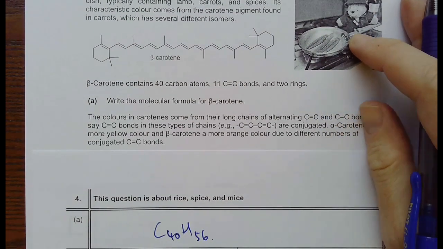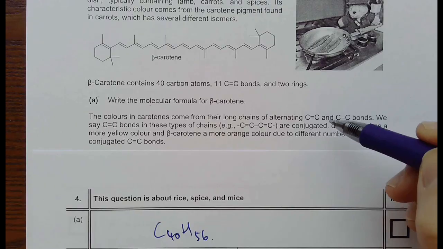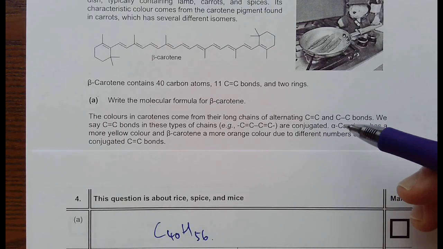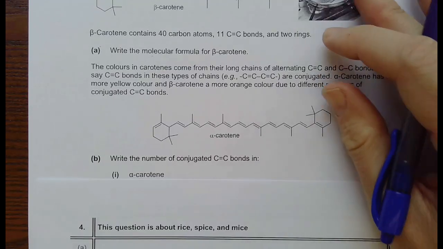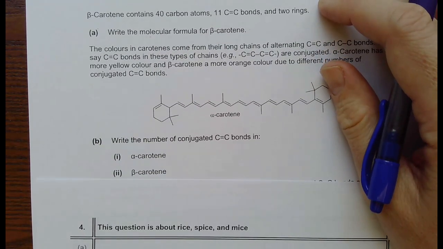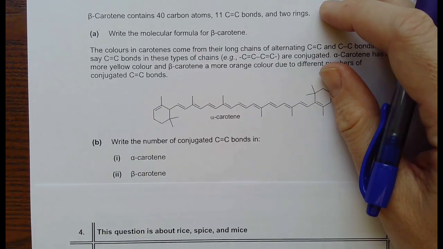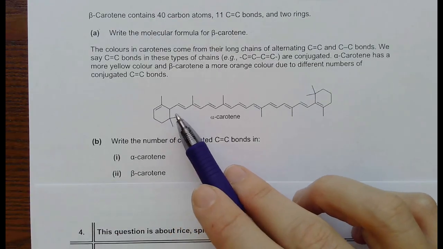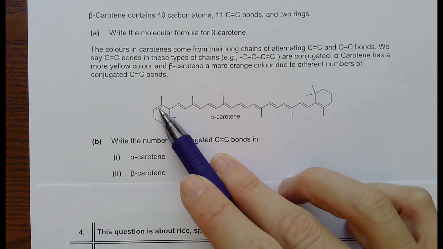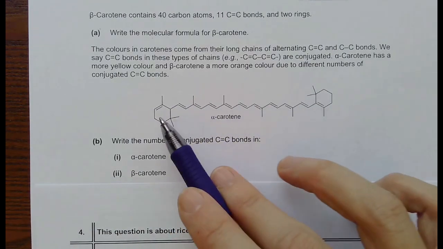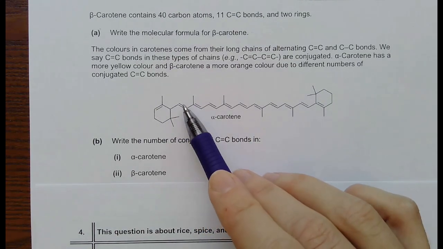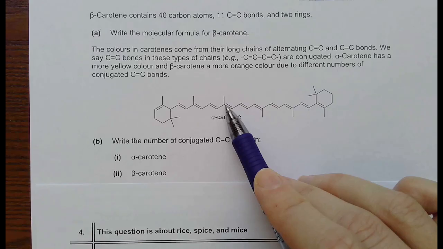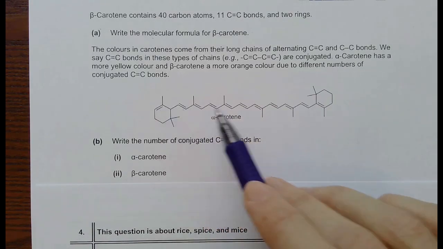Then we have the colours come from the alternating chain of carbon-carbon double with carbon-carbon single bonds. We're given alpha carotene and asked to find the number of conjugated double bonds in alpha carotene and in beta carotene. So if we look at alpha carotene, this double bond here is not part of the conjugated chain because it's double, single, single, double, which isn't going to work. It needs to be double, single, double, single, double, single. So this one here isn't part of the conjugation.